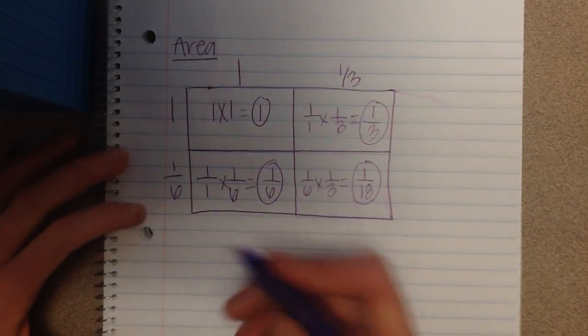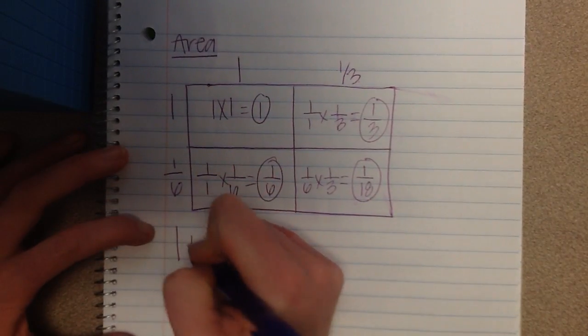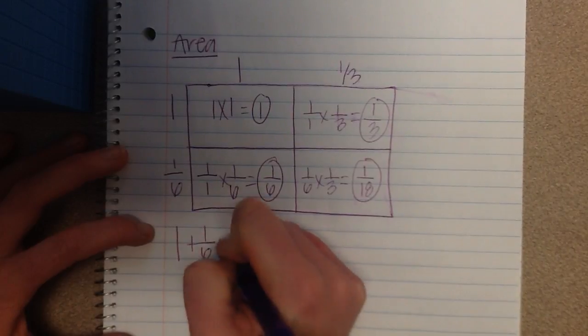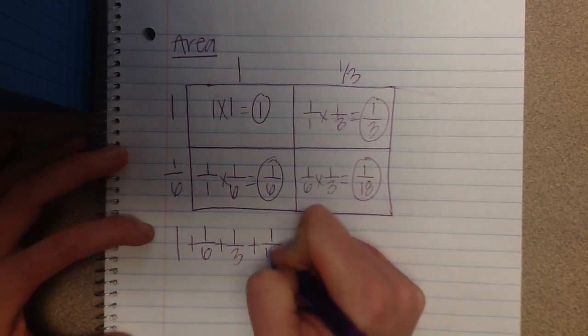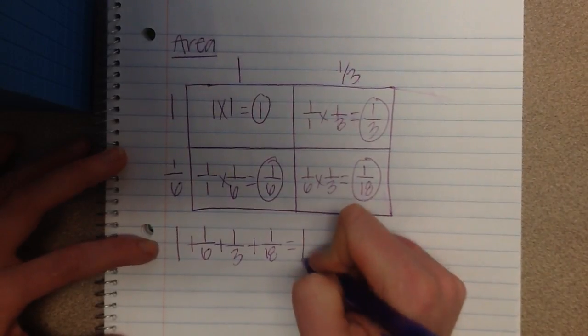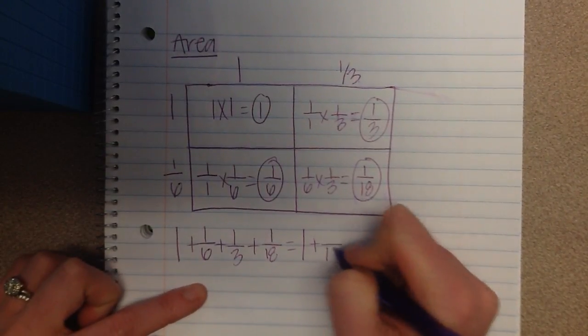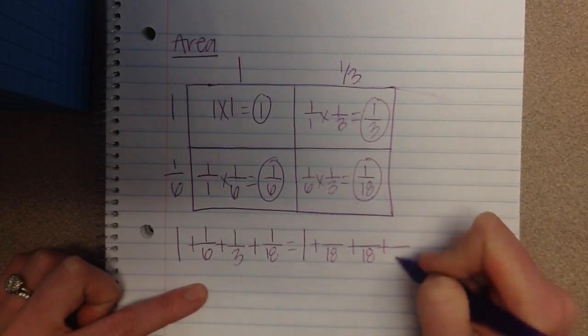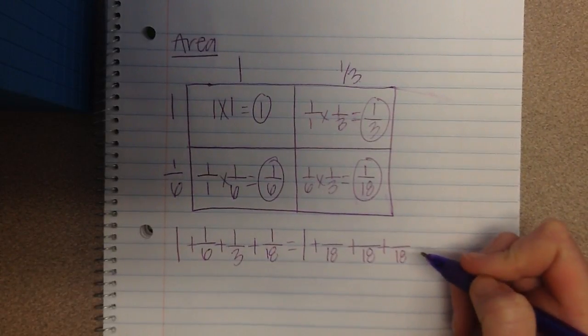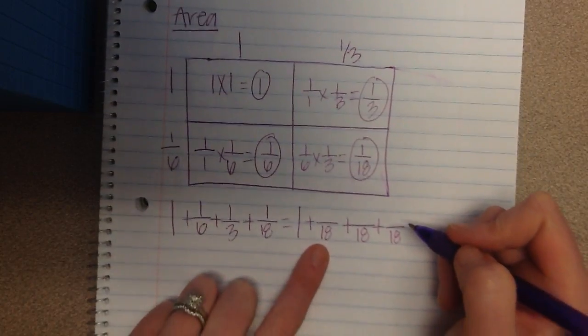Okay, so now you're just going to add 1 plus 1/6 plus 1/3 plus 1/18. I know I need common denominators, so something over 18 plus something over 18 plus something over 18. How did 6 get to be 18?